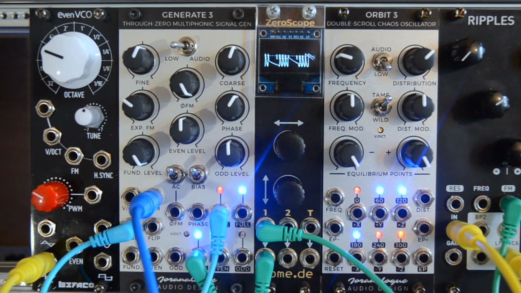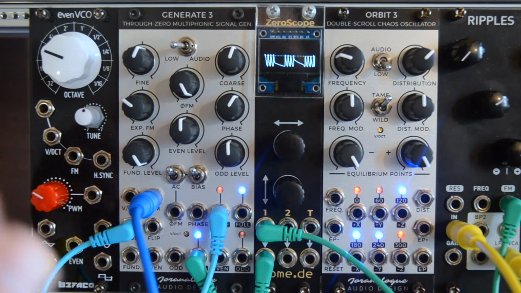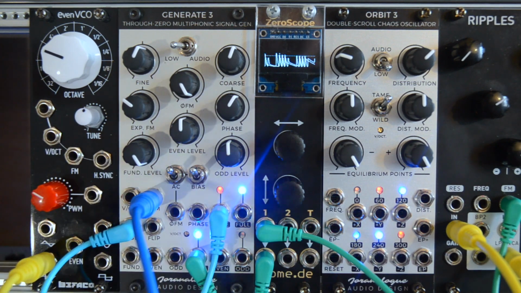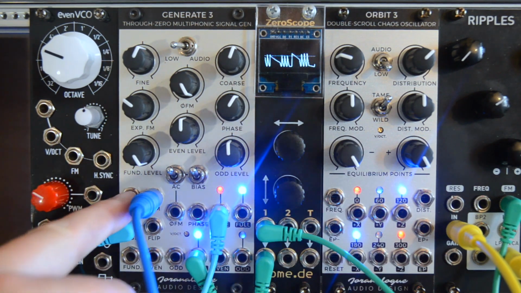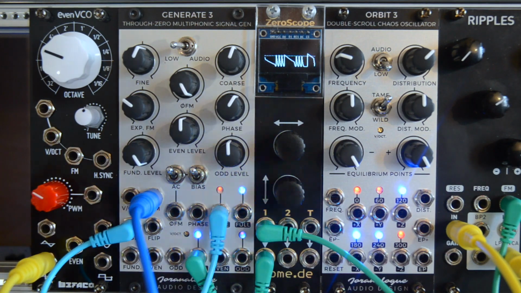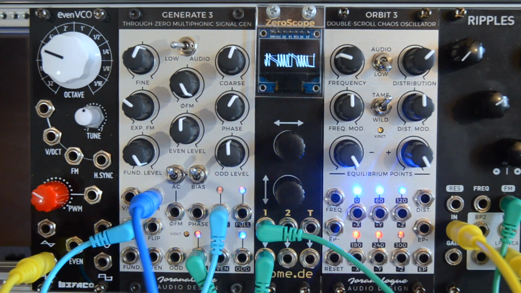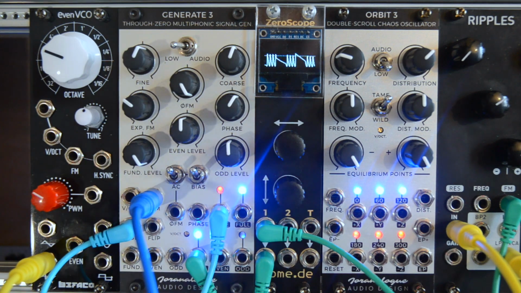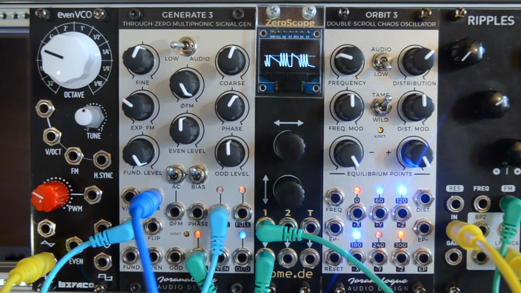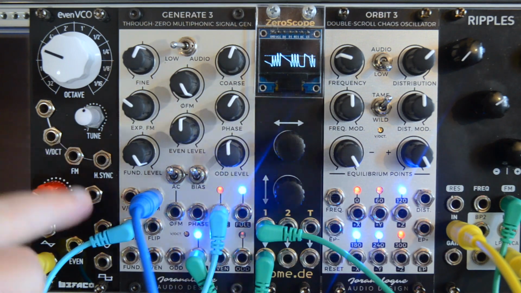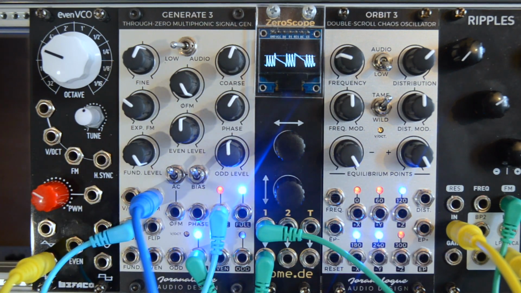And as an LFO, Generate 3 has a really wide range as well. It goes slower than some of the dedicated LFO modules I have. And if you use the core output as an LFO, it even goes slower because it's an octave lower. It is stated in the manual that the sensitivity of the volt per octave input is increased to about 0.6 volt per octave. The reasoning behind this is to be able to use the entire range of the LFO. So going from very slow to really fast, you're able to achieve this with the volt per octave input.